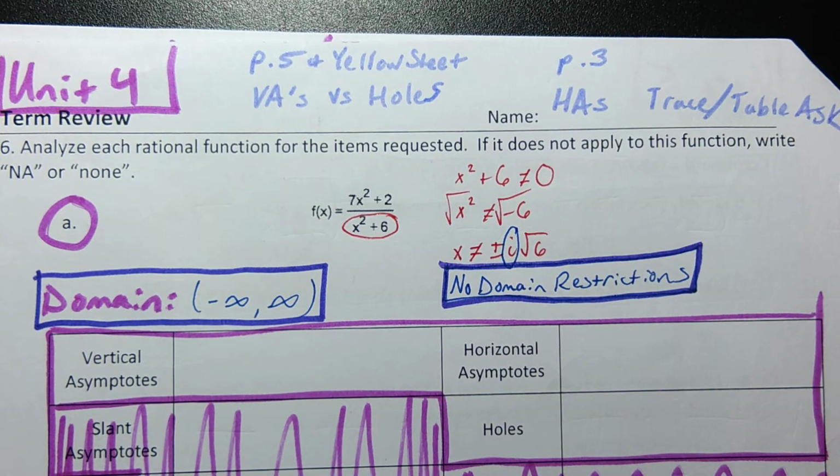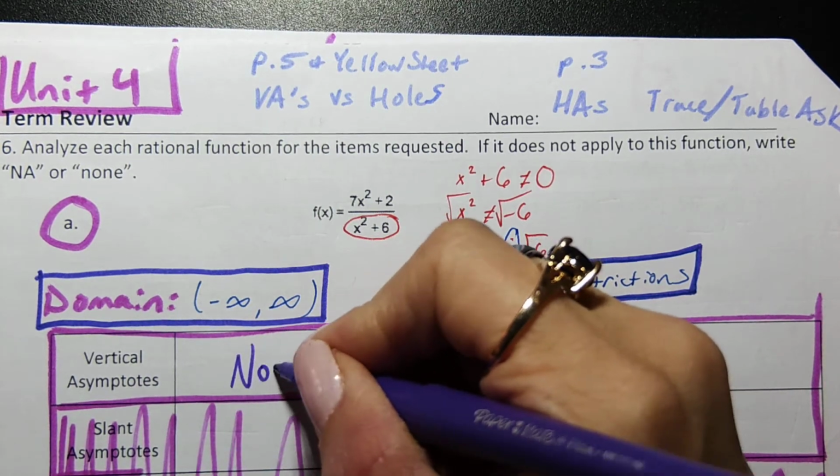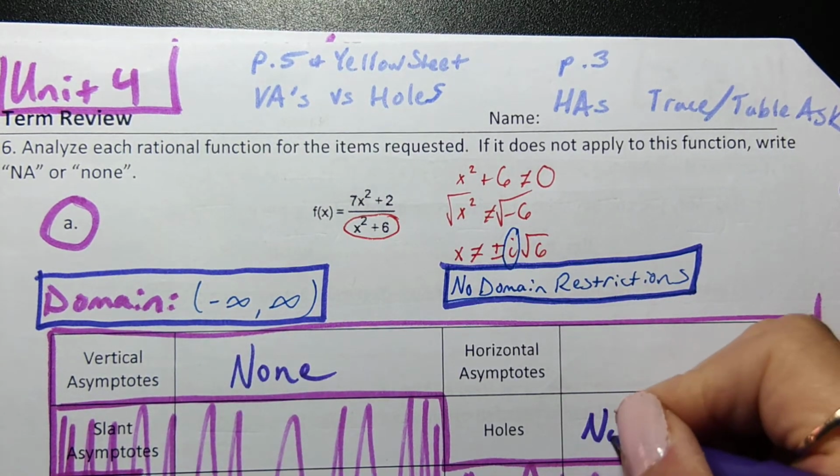So vertical asymptotes and holes come from domain restrictions. If there aren't any domain restrictions, there are no vertical asymptotes and there are no holes.